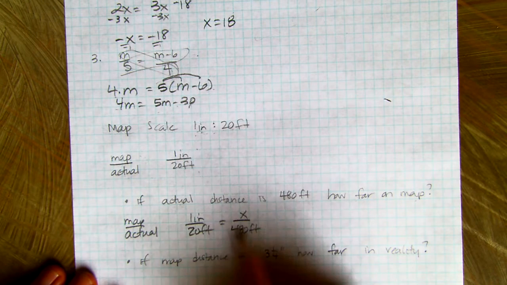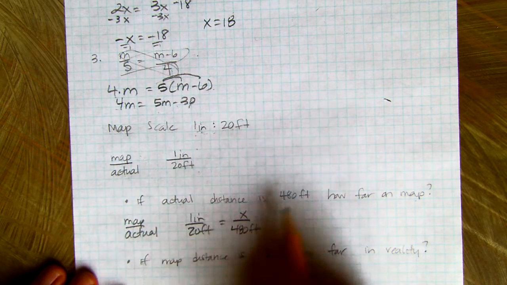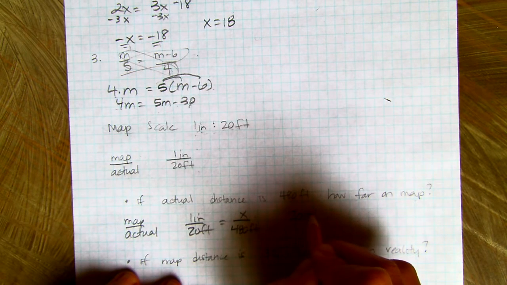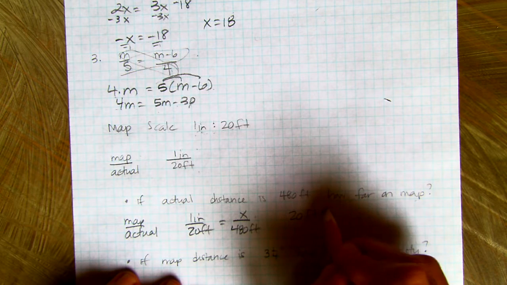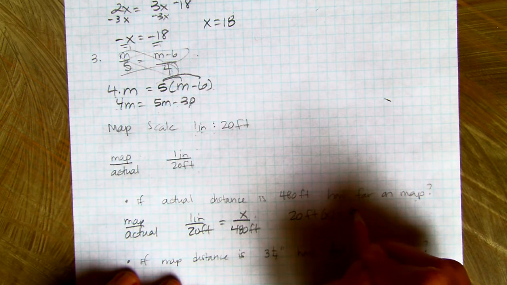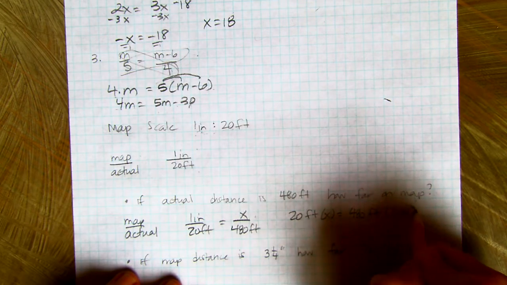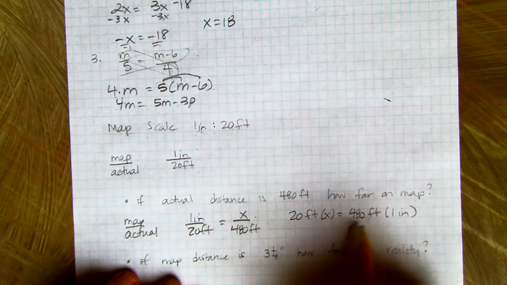So you can see that your units are going to have to be inches up here in order for these to be equivalent. But you could also see if you cross multiply, 20 feet times x equals 480 feet times 1 inch.